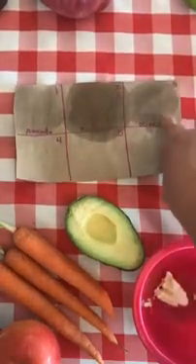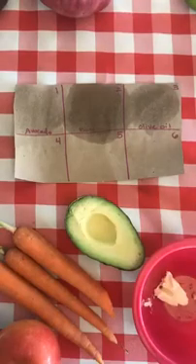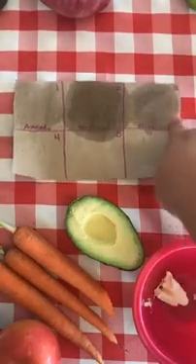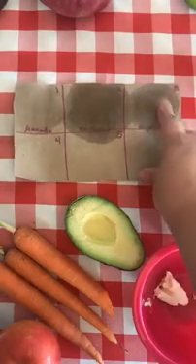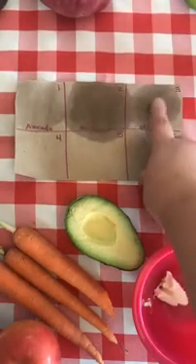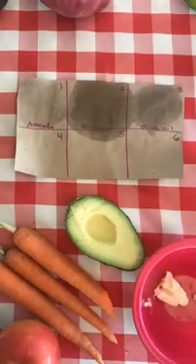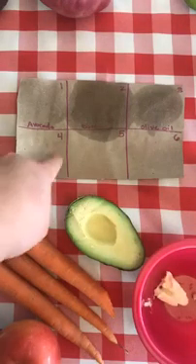And what about our olive oil? Did our olive oil leave a mark? It did. Our olive oil did leave a mark. So you can see it's not as dark as our butter, as our animal fat, but it did leave a mark. Now let's look at our other boxes.